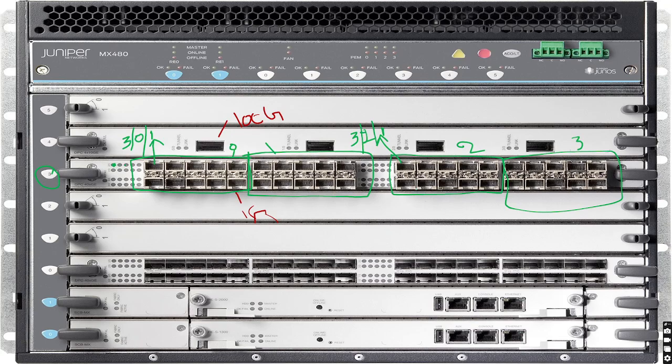Now, if I want to tell what the port number is in real time, you will see port numbers like gigabit Ethernet 3/0/1. You may see this in real time. This is called port representation.